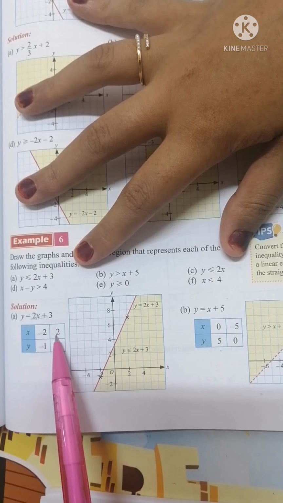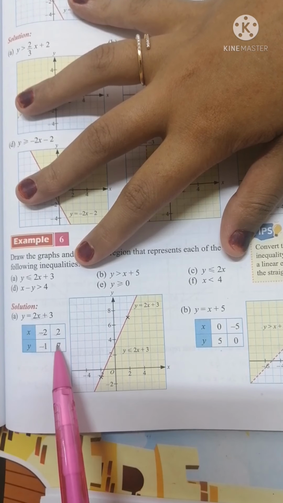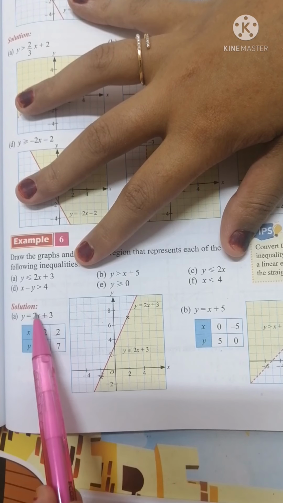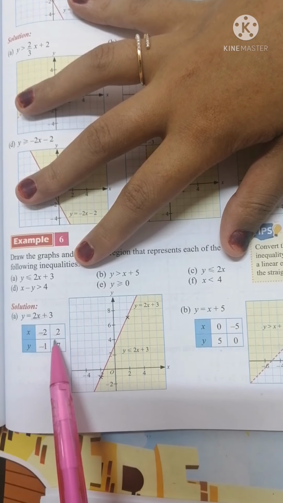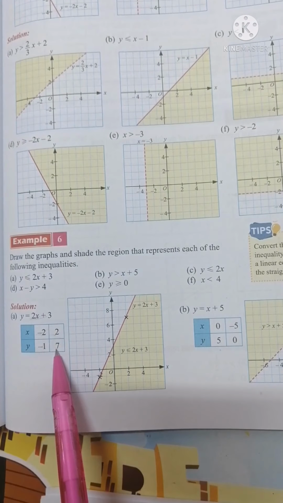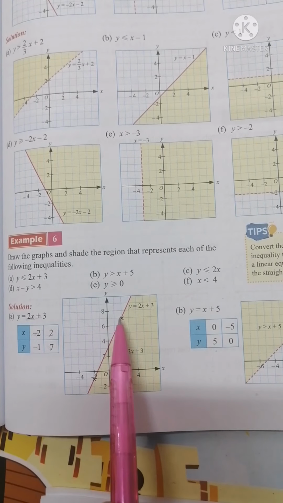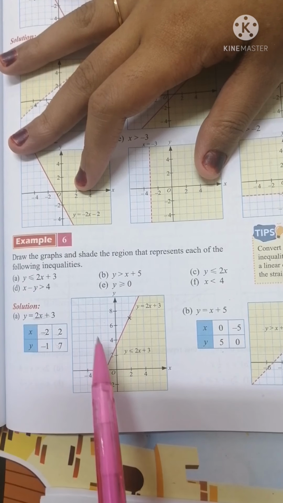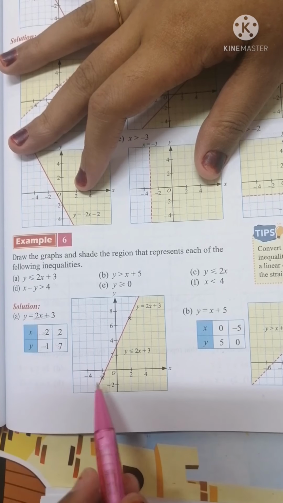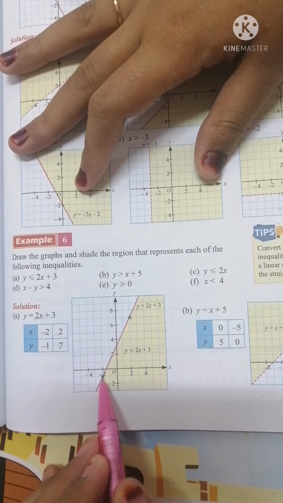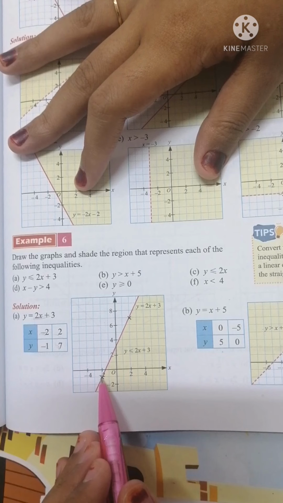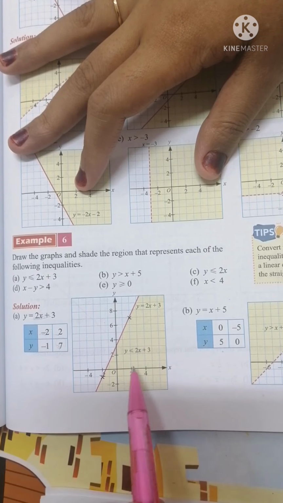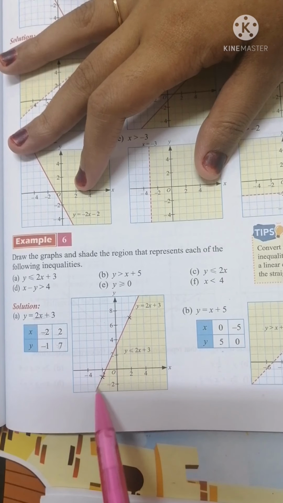And then for x equal to 2, y will become 7. You substitute x here: 2 in bracket 2, plus 3, then you will get 7. So after you get these 2 points, you plot the graph. This one for negative 2, negative 1, and this one for 2, 7. Then you draw the straight line.